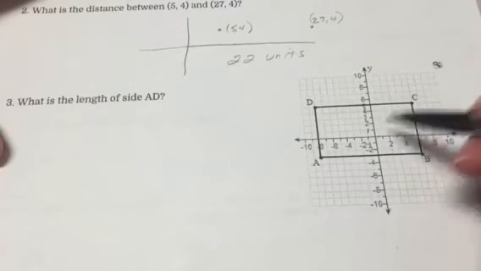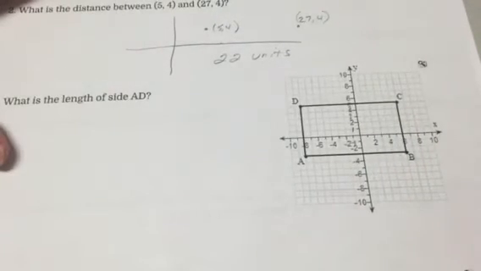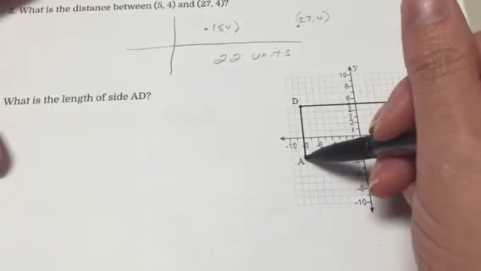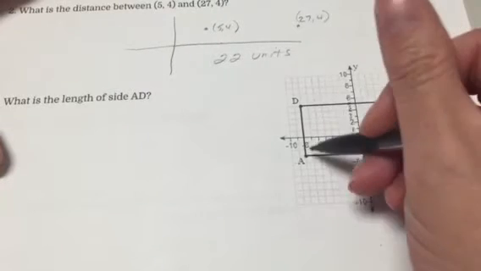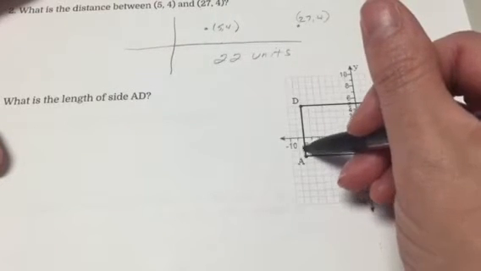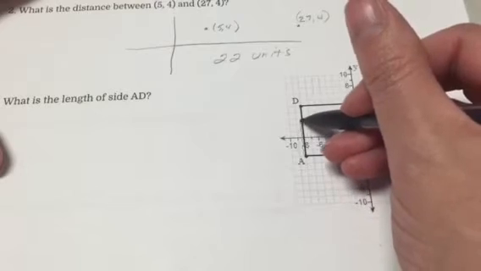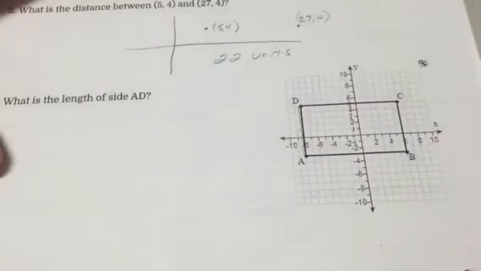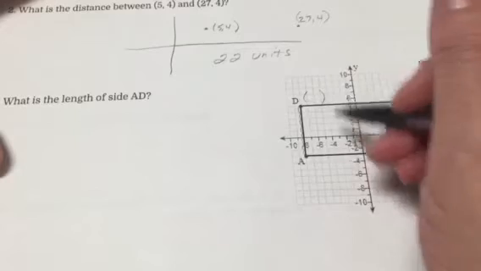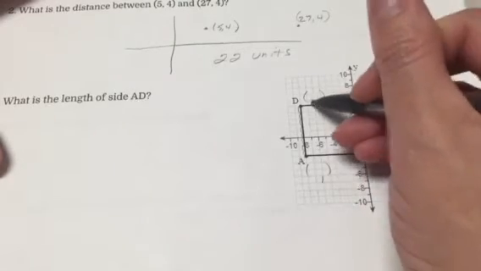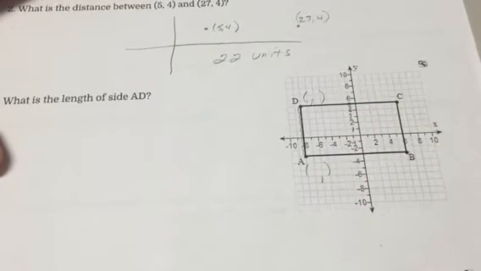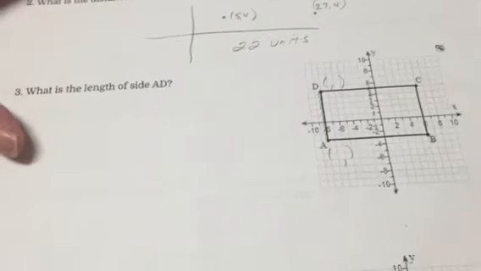But it's telling us each block is worth 1 unit. So to find side AD, you could count the blocks, 1, 2, 3, 4, 5, 6, 7, 8. Or again, you can write the coordinates of A and D and then find their difference. I'm going to let you guys figure that one out.